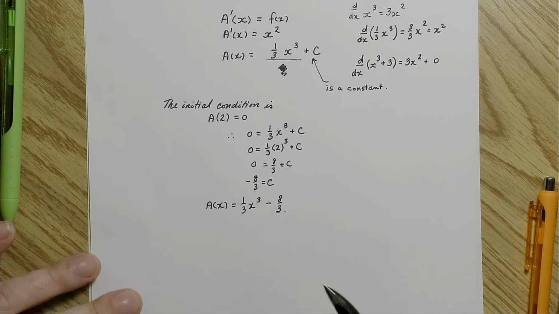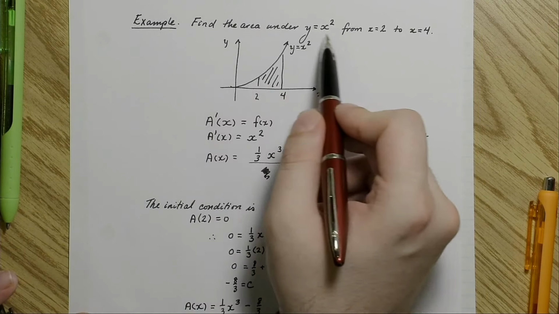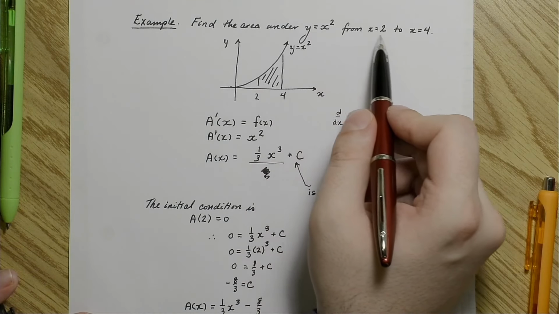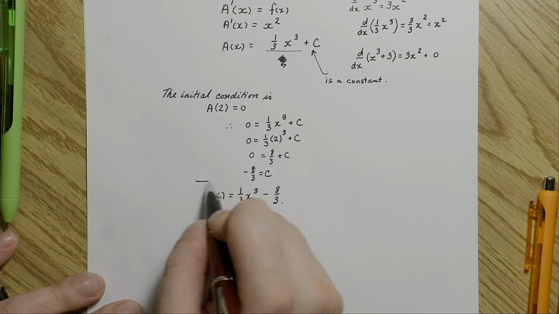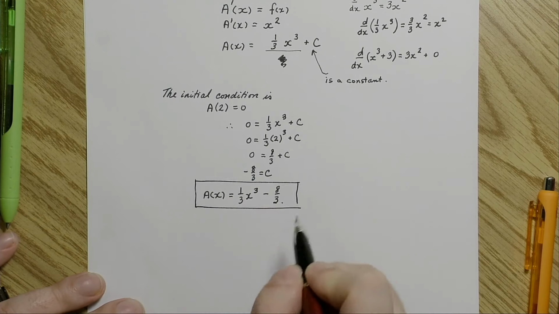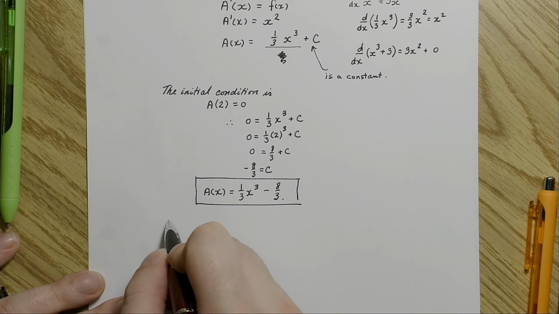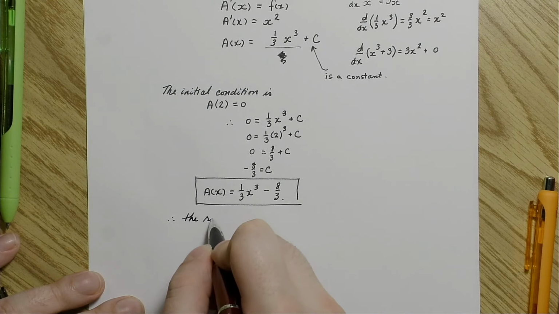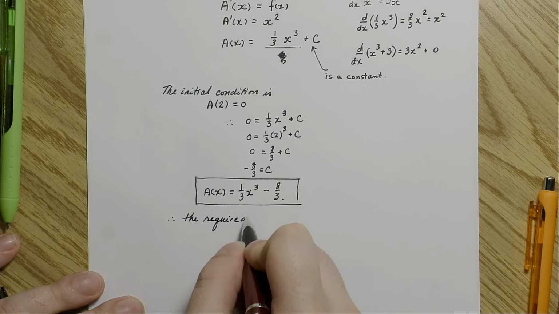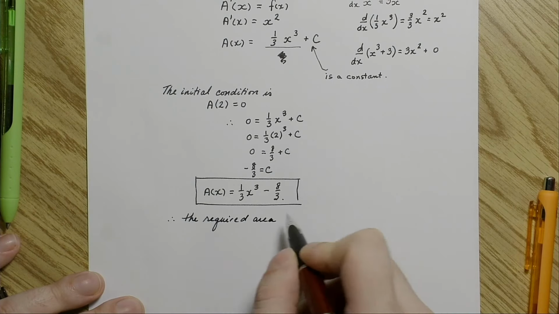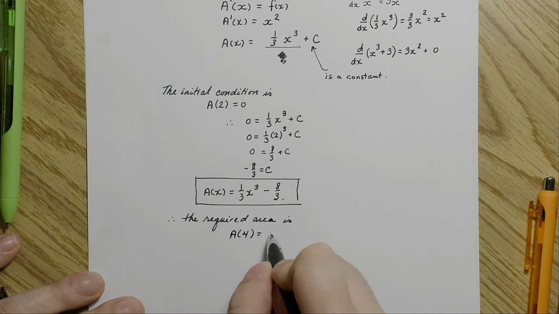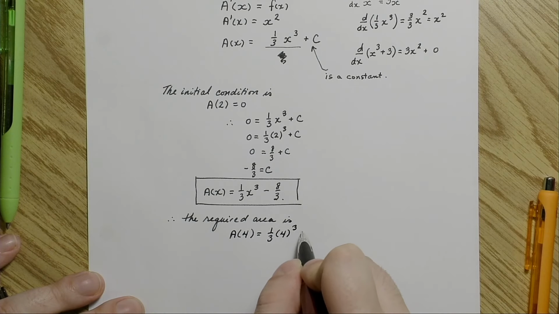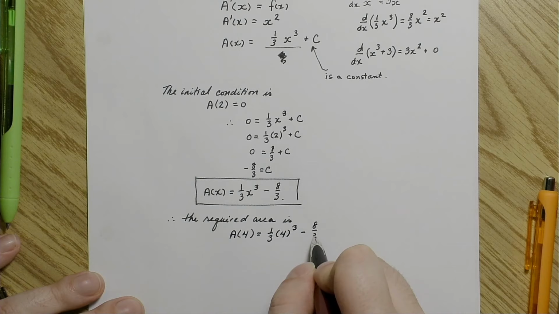Oh, yeah, so we haven't finished yet, because the original says find the area under y equals x squared from 2 to 4. So now that we've figured this out, we've got our function here. Therefore, the required area is A of 4, which is equal to 1/3 times 4 cubed minus 8/3.